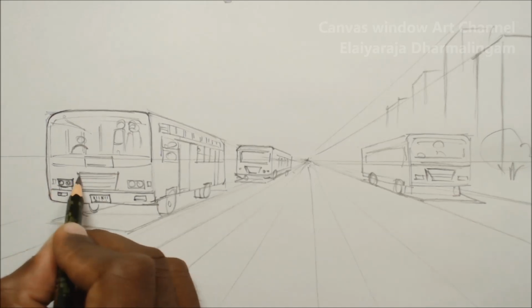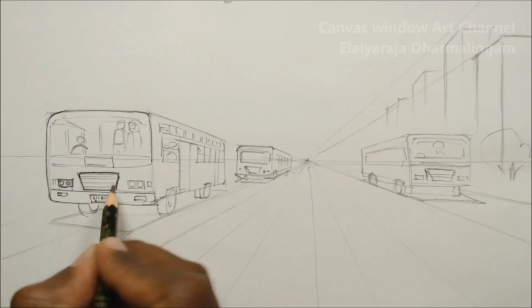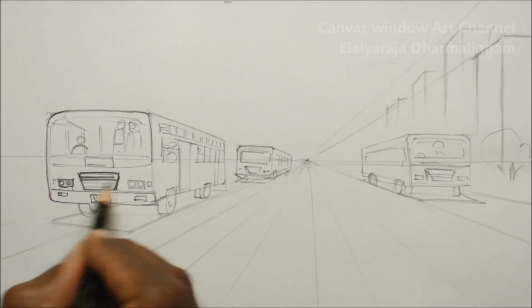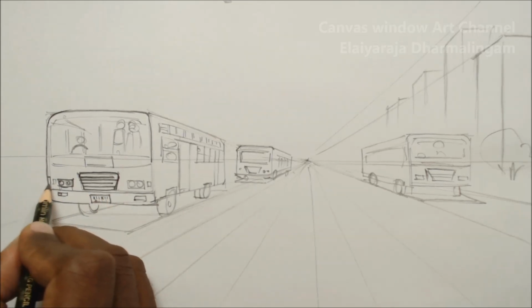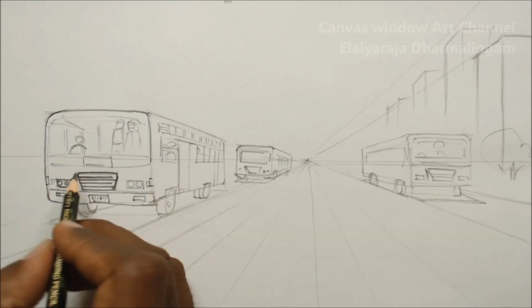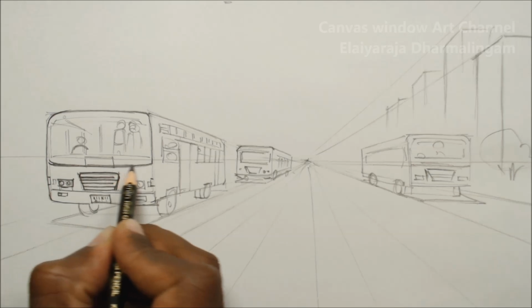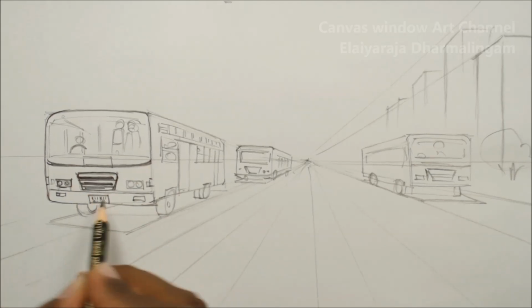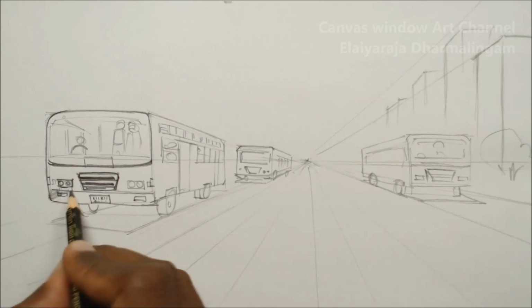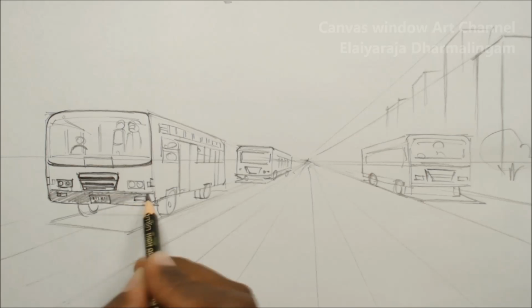and again going for the detail on the rough drawing, fair outline. So any more detail you want, you can add it up, minute details, and darken the portion wherever you want with shading.